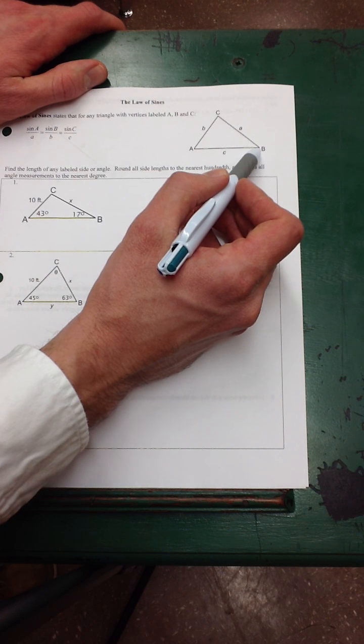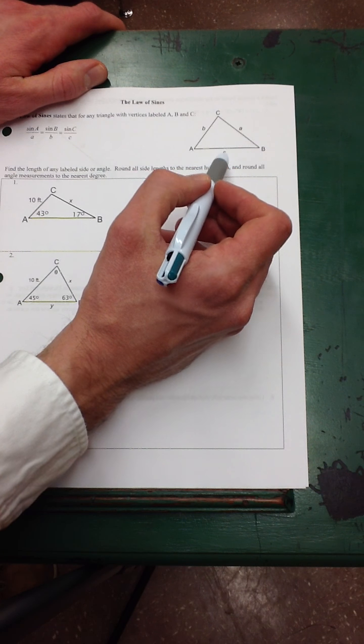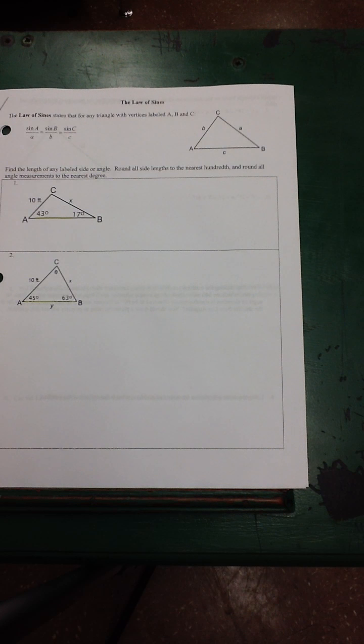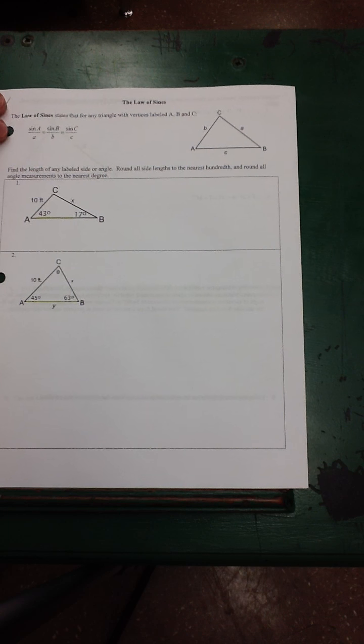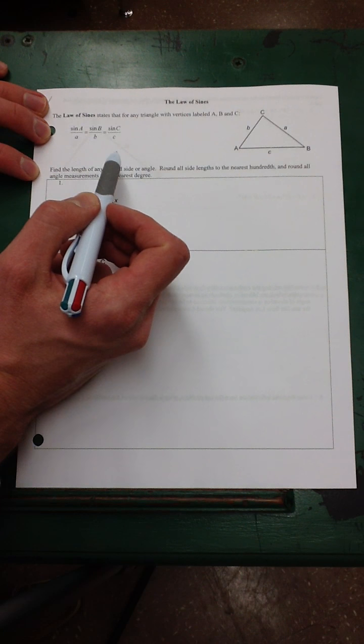Capital B is across from lowercase b. Capital C is across from lowercase c. And that's going to be the case even if it's not A, B, and C. Capital M will be across from little m, things like that. This will make sense in just a minute once we get into the first problem.